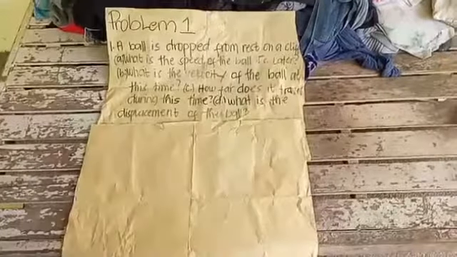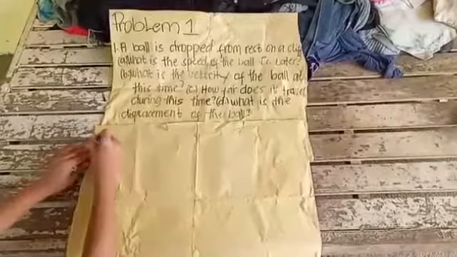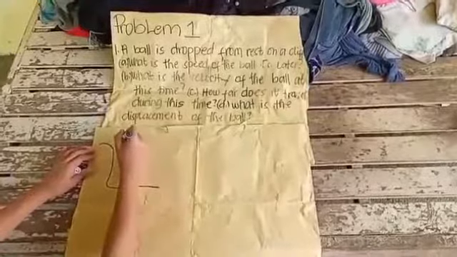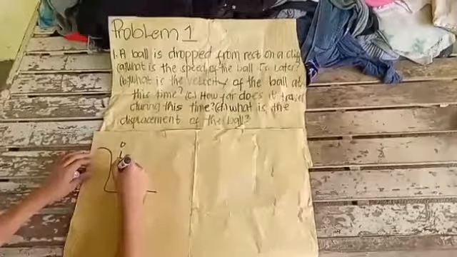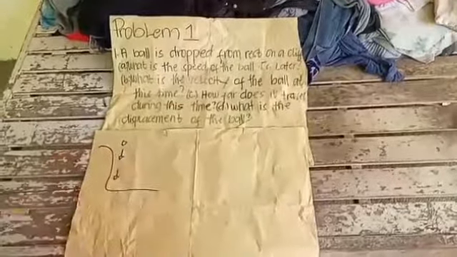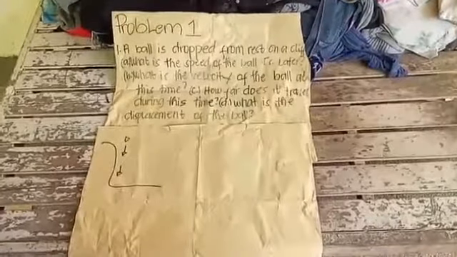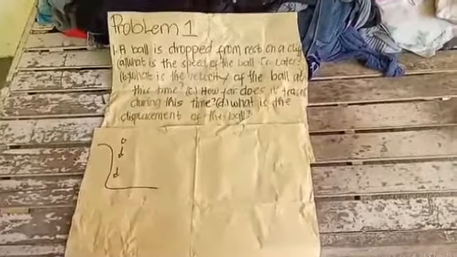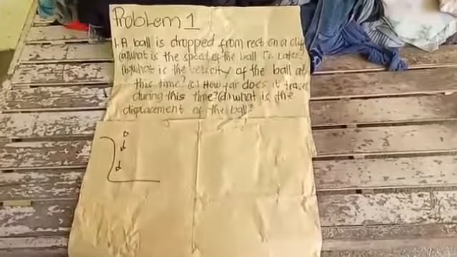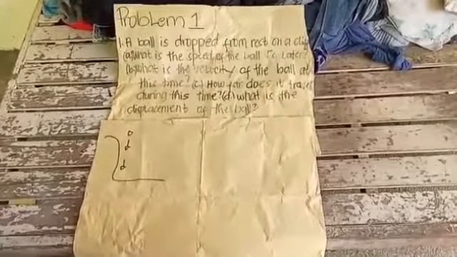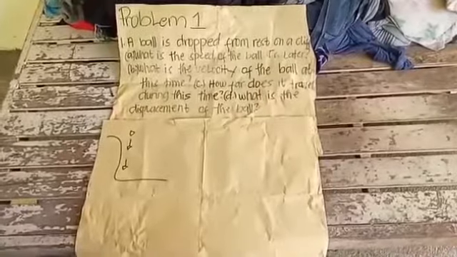So our problem number 1. A ball is dropped from rest on a cliff. Our first problem: what is the speed of the ball 5 seconds later? As it falls down, we don't know if it hit the ground at this point. We just want to find the speed 5 seconds later.